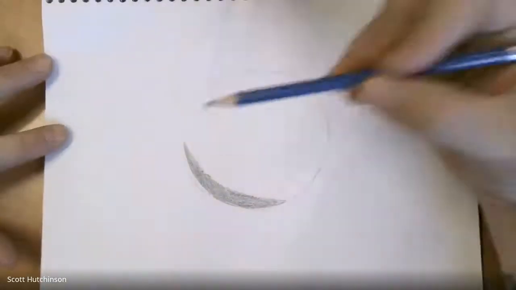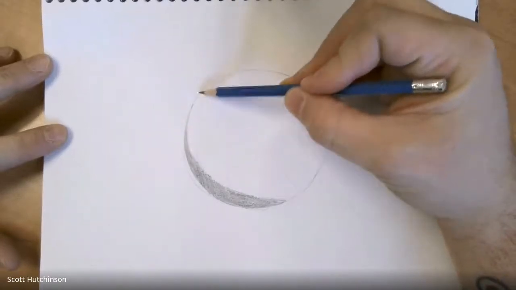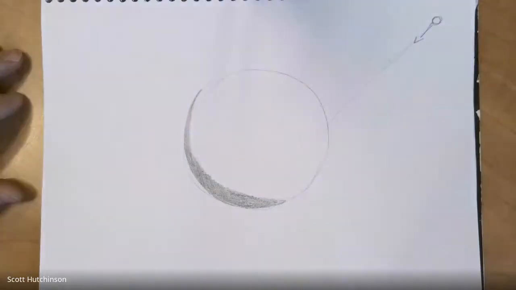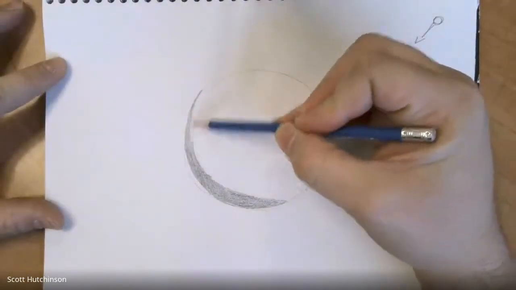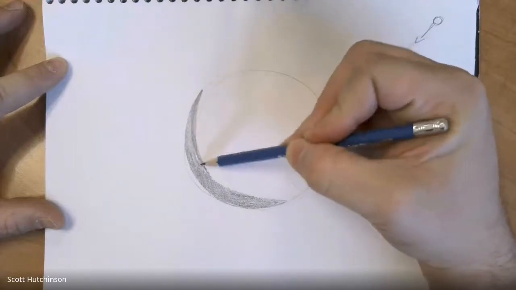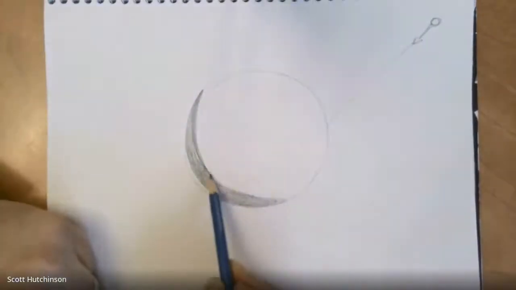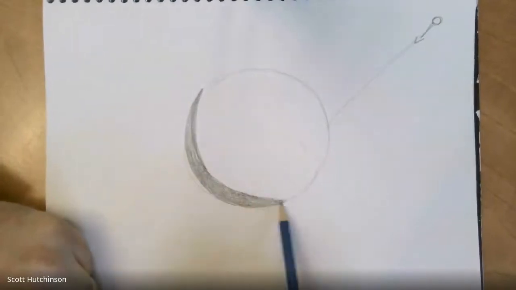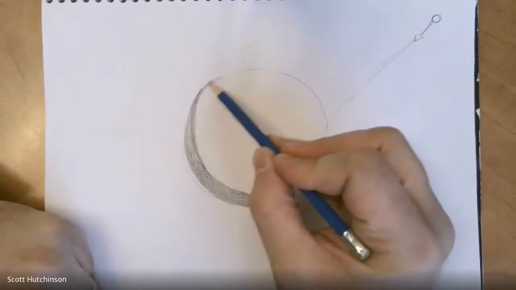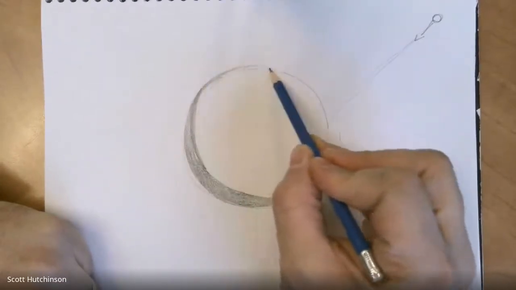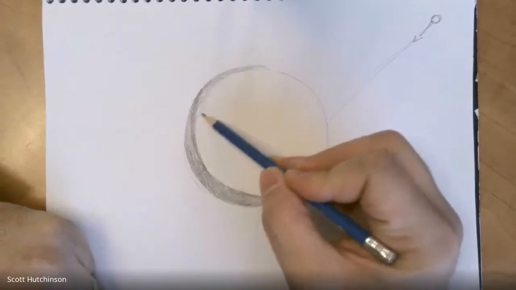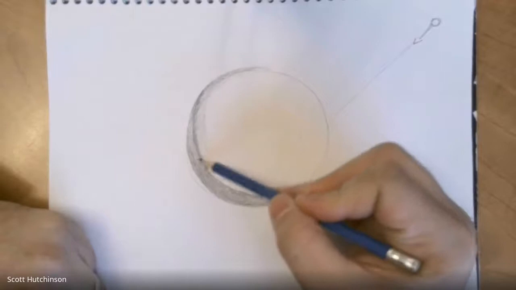So we're going to start with kind of this crescent shape shadow that is on the opposite side from where our light is hitting. And then as we move towards the light, we're always going to move in this crescent moon shape as we go around, okay?